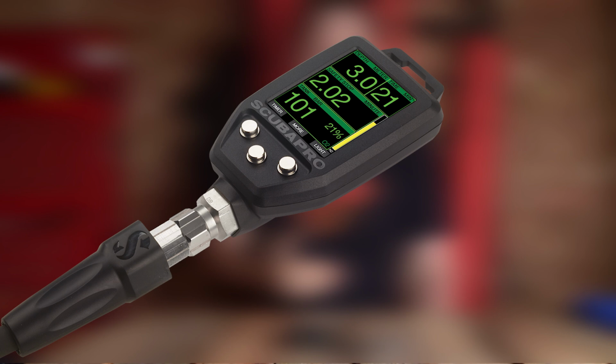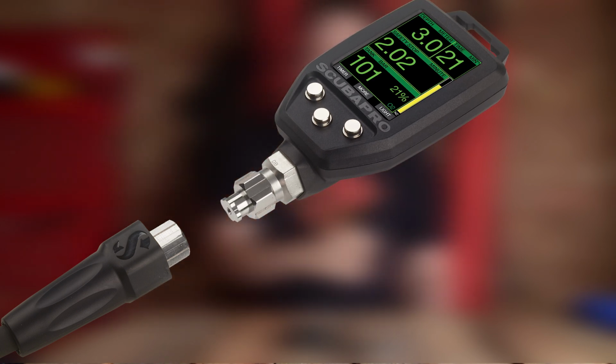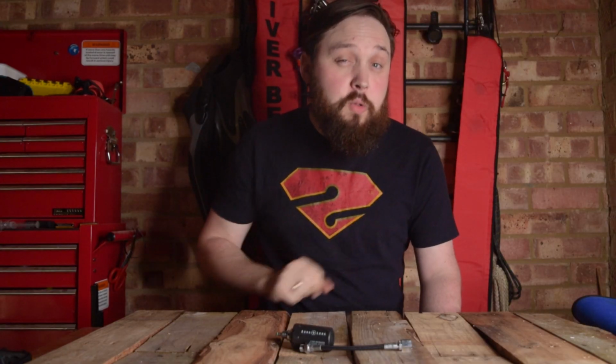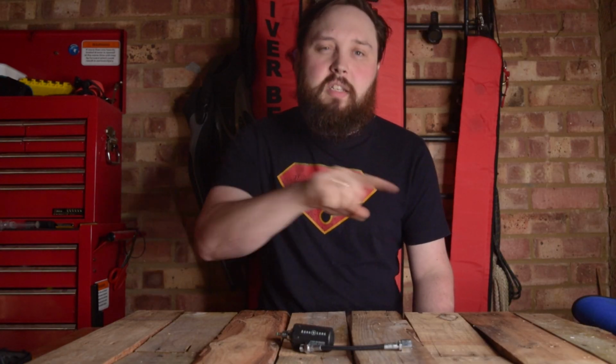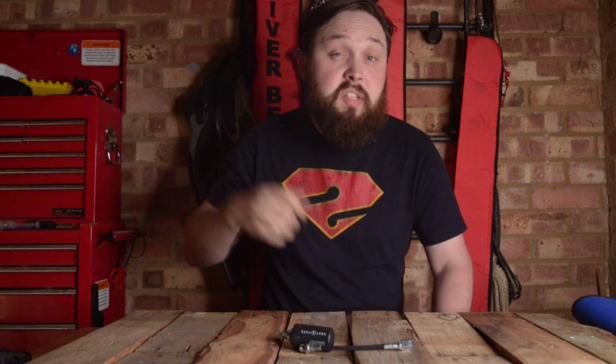Some hose dive computers do have bayonet fittings so that you can disconnect them on the go when they're depressurized, but not all do, so do your research first and see if the dive computer you're looking at does have a quick release function.